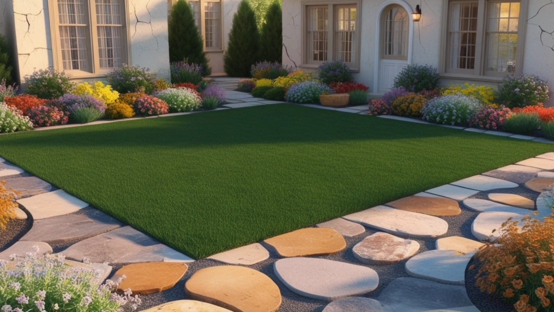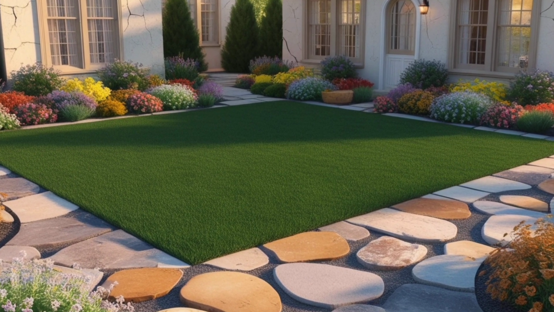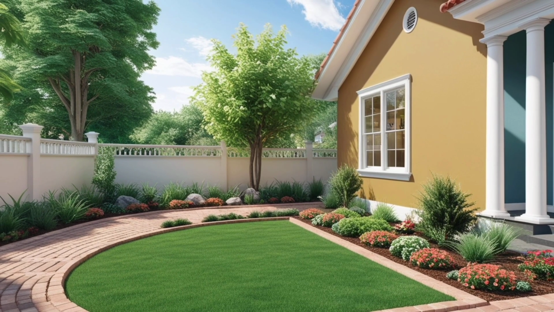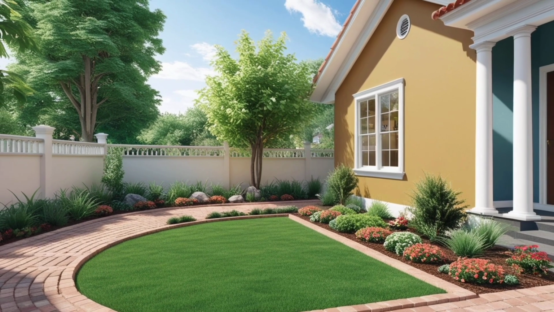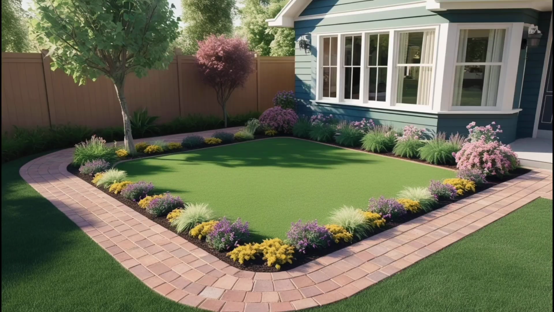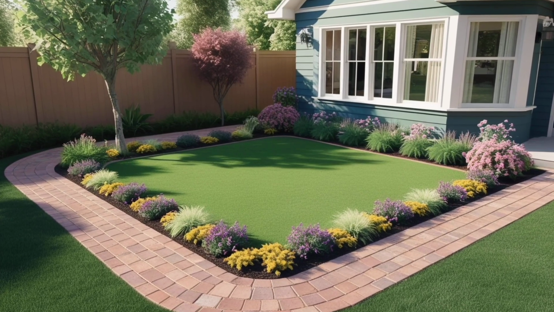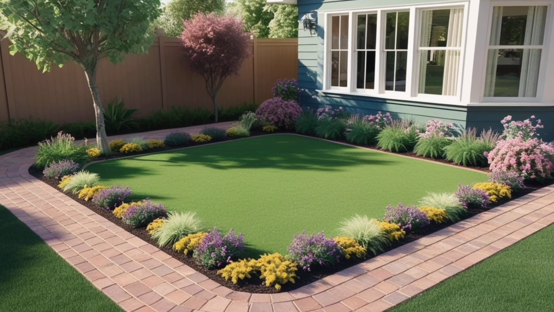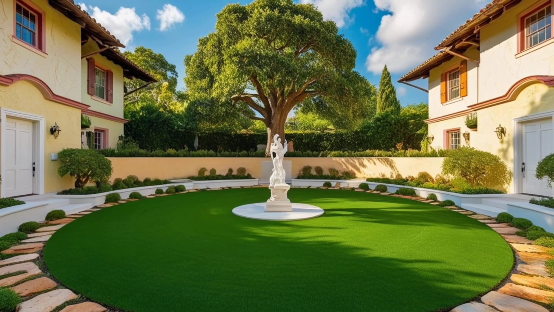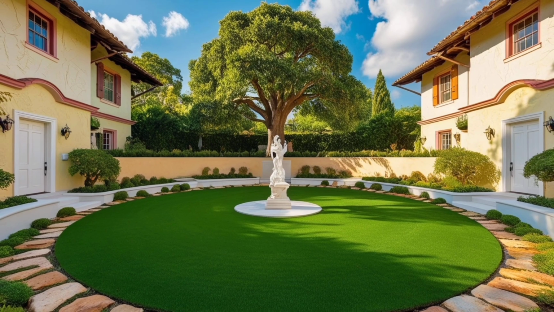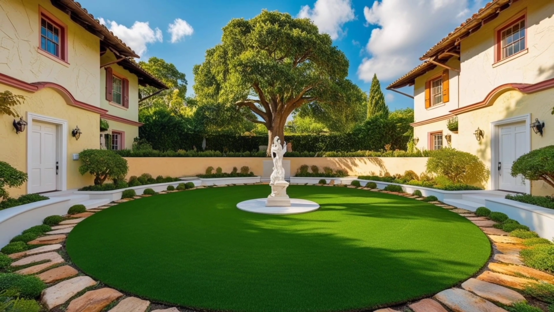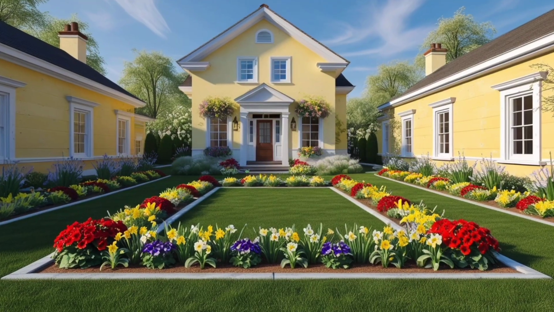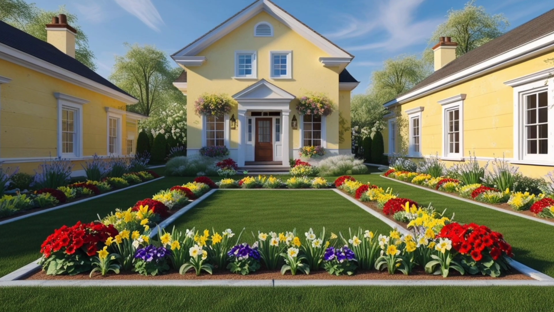To tie your geometrical design together, pathways play an essential role. A well-placed pathway, especially one made of brick or stone, can highlight the shapes in your lawn. You can go for straight, clean lines or gentle curves, depending on the overall feel you want to achieve. Surround the path with plants, small rocks, or lighting to make it even more eye-catching.